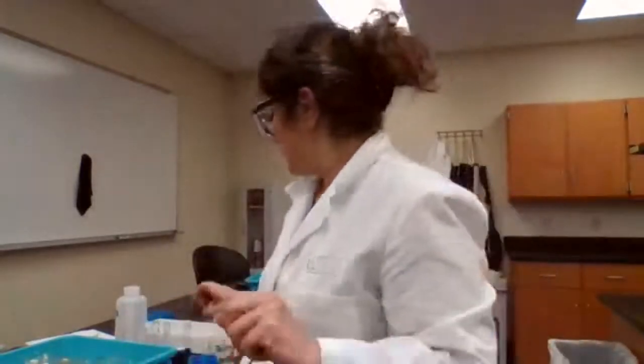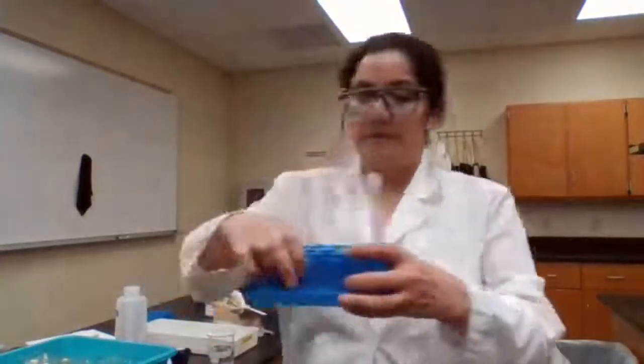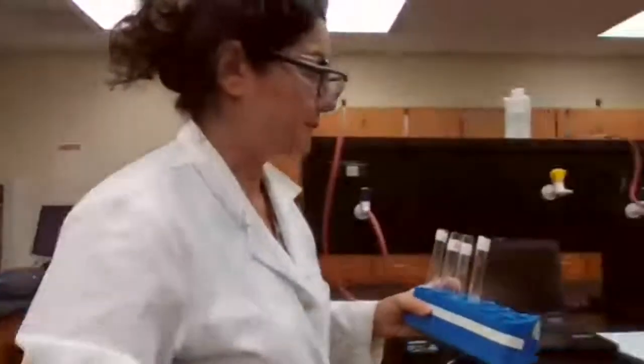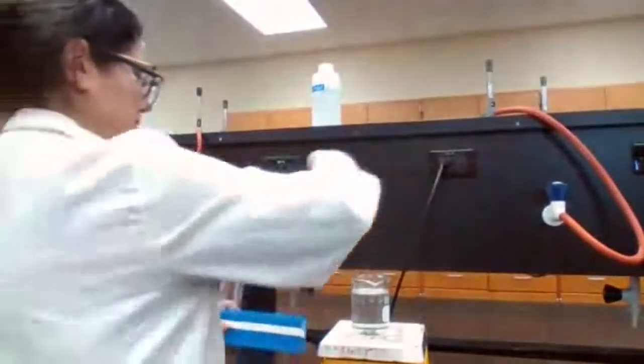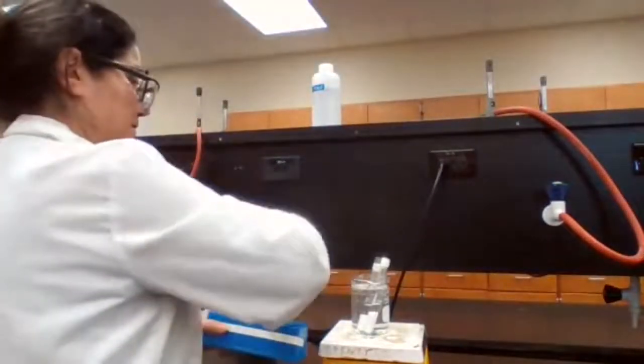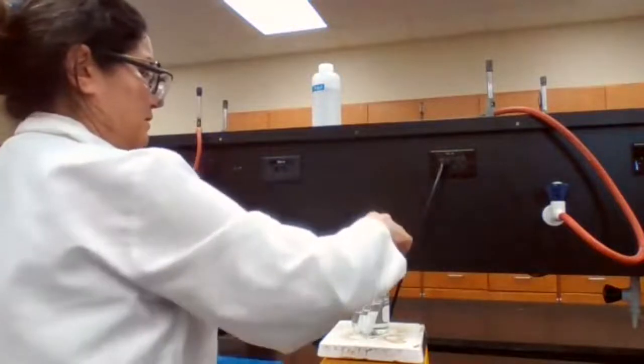Fill the beaker. Place the test tubes in the water bath. Come here, I have the water bath already prepared. I'm going to leave these test tubes inside.